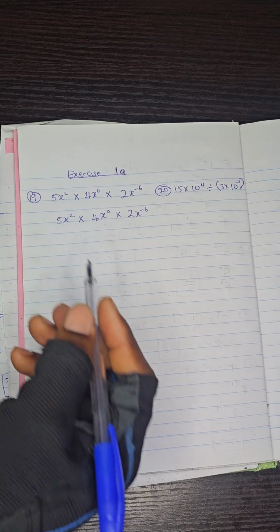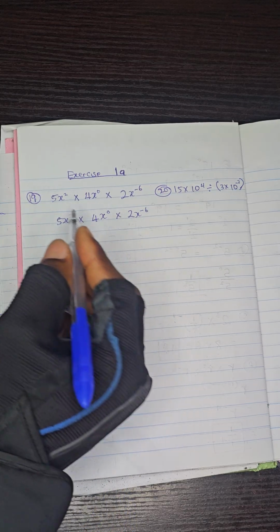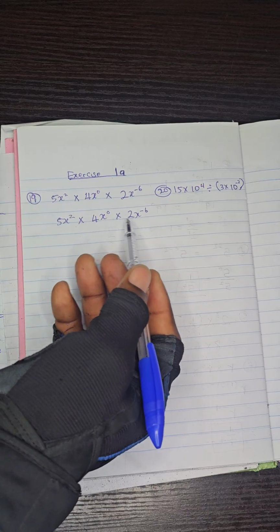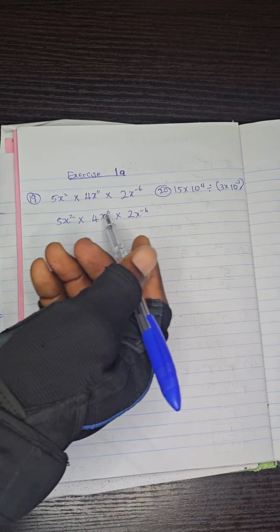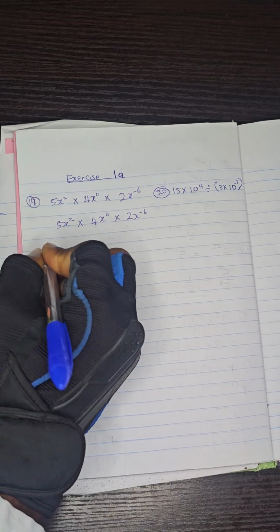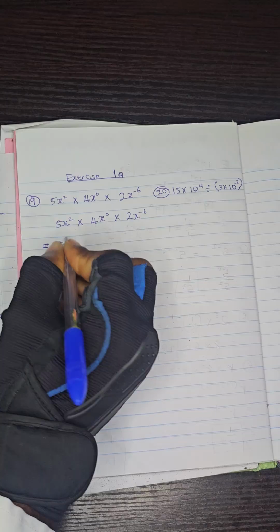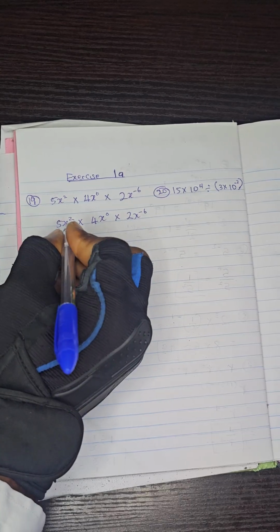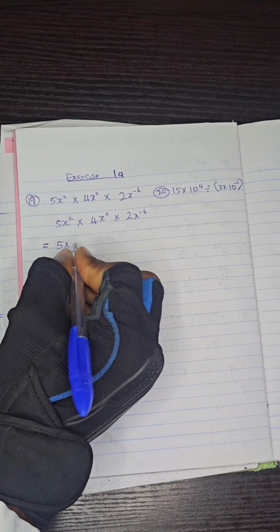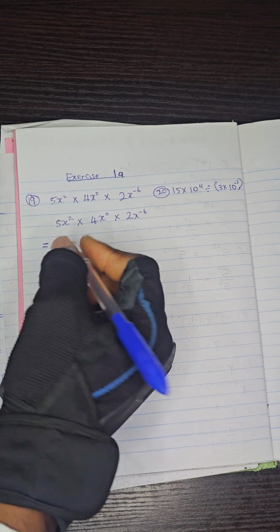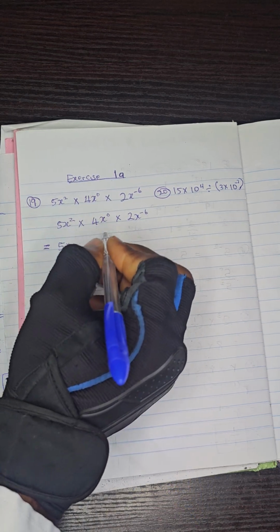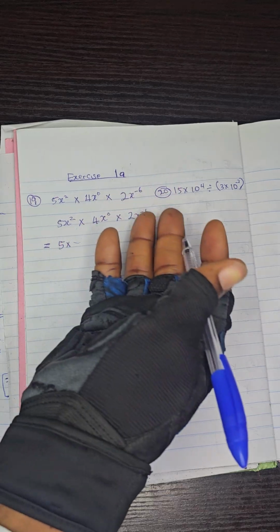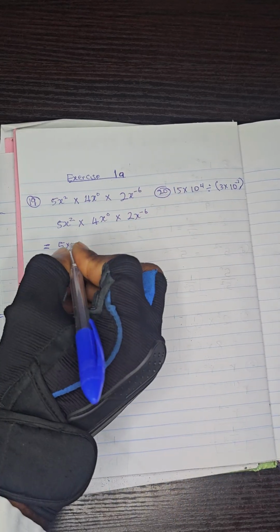So applying our law of indices, just know that the whole numbers will solve themselves without problem, while the indices solve themselves. But let me not do it that way. Let me just solve it as if we are solving it generally. You can solve it openly, like I can say 5 times x times 4 times... But let's just apply the law of indices instead of going through that long process.